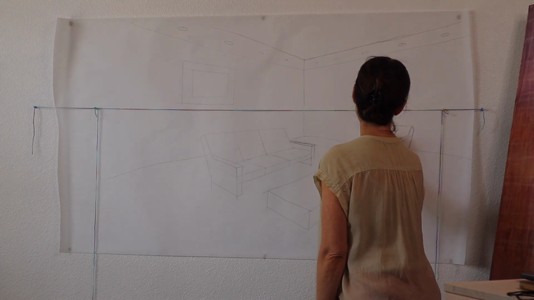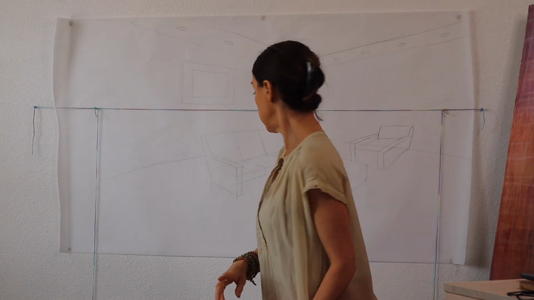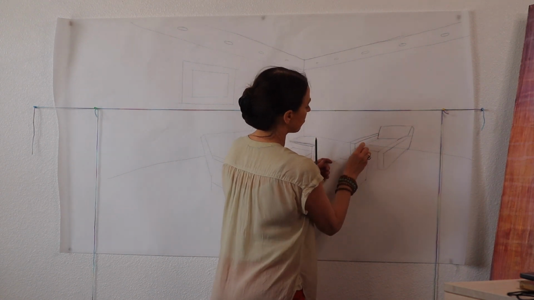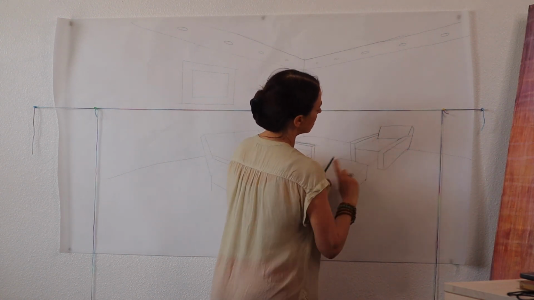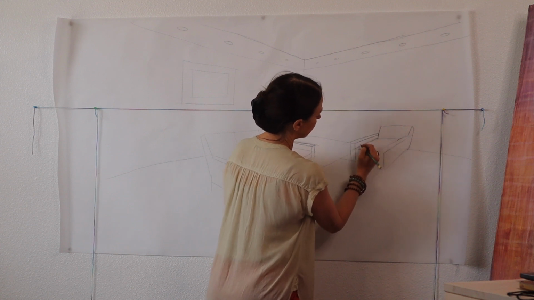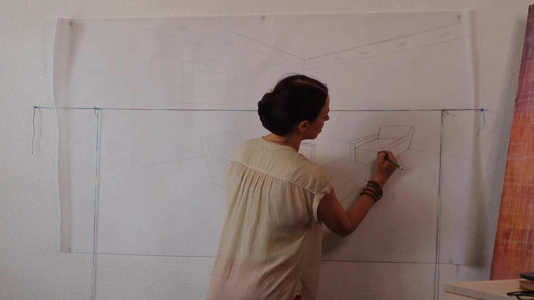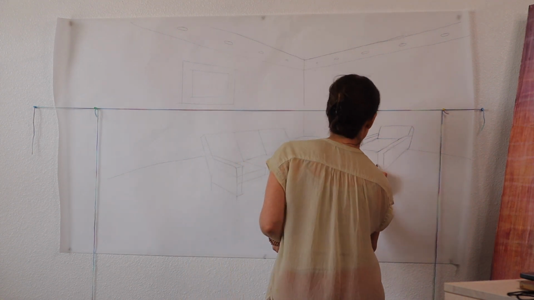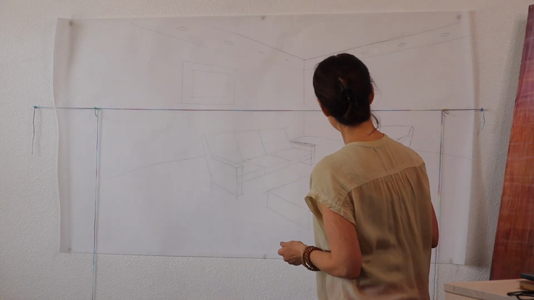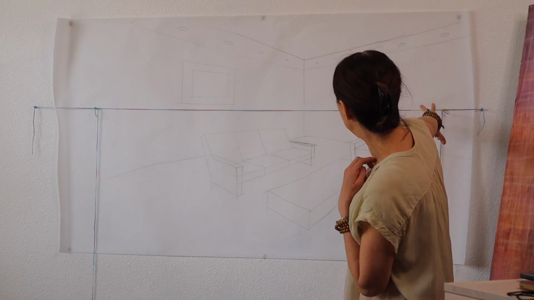That is a very deep armchair. I think I want to sit in it. And again, you can erase any lines that are not useful for you in here so that you're not as confused about what it is that you're drawing. And there's a very deep armchair.